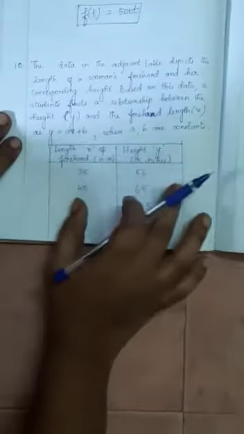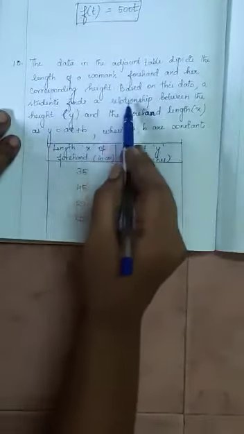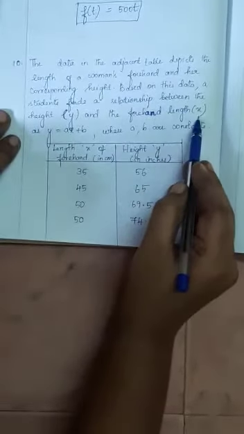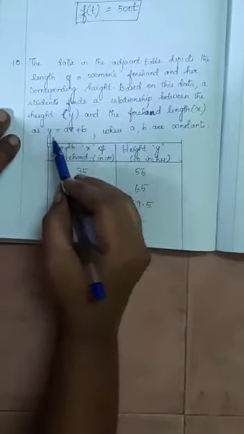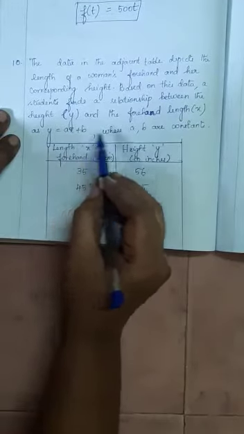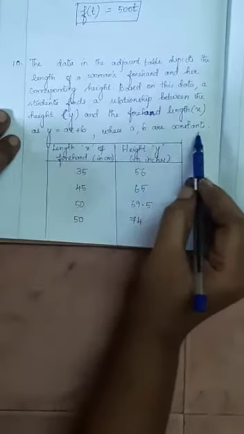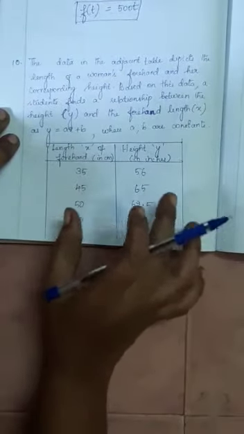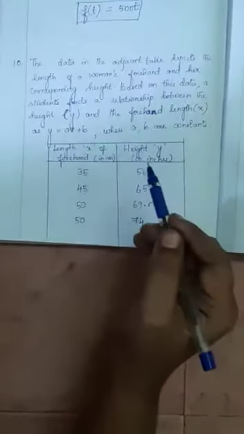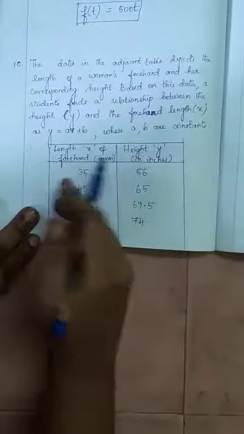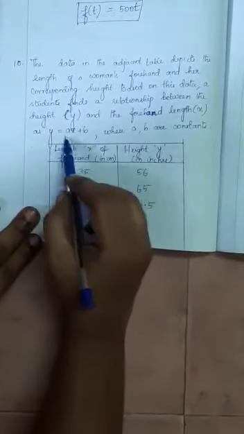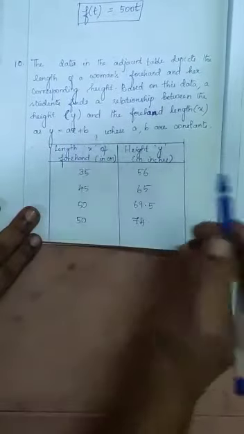Based on this data, see here, based on the given data, a student finds a relationship between the height y and the forehand length x as y is equal to ax plus b, where a, b are constants. So based on this given data, a student is finding a relationship between this height and the forehand. What she has found is y is equal to a into x plus b.